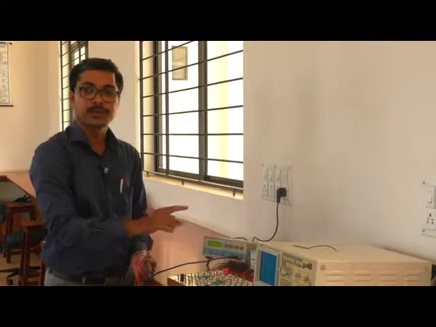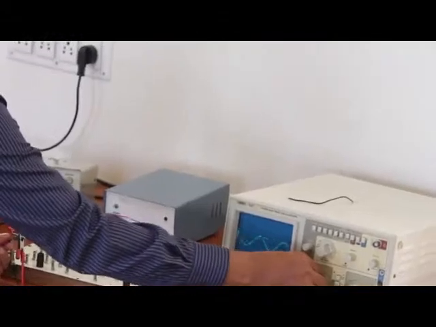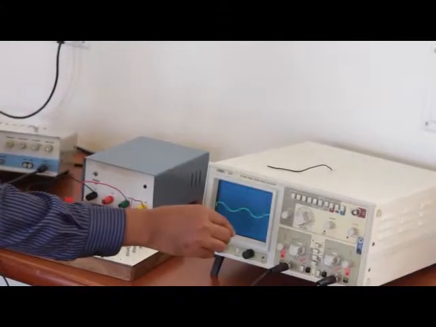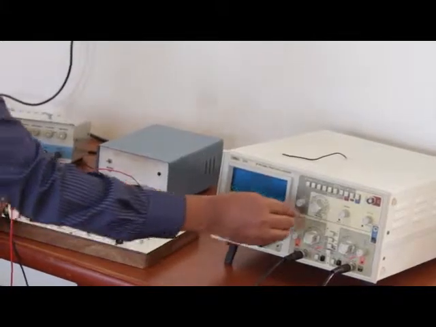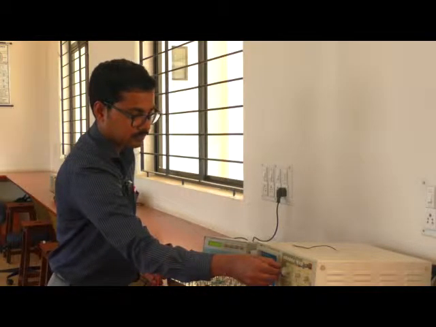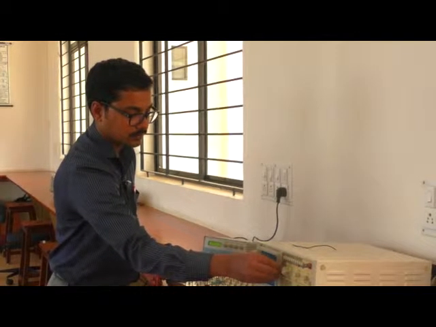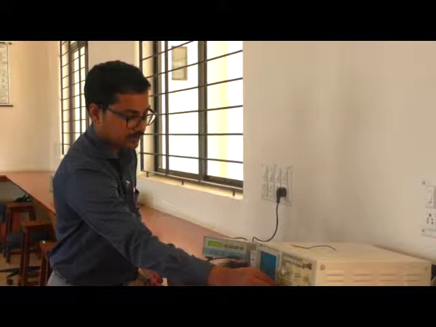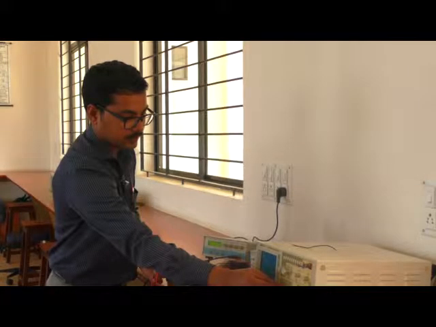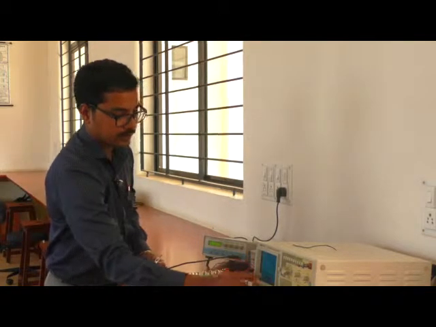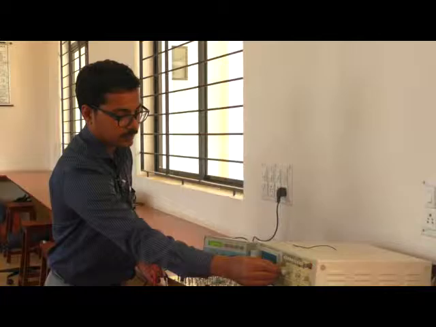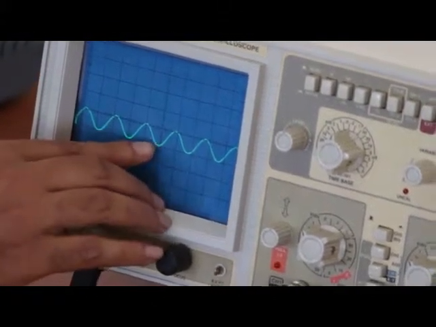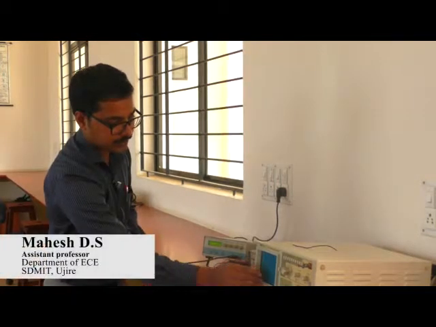I am just observing the voltage now. So to observe the voltage, I will set it to 1 volt per division so that I can multiply it very easily with the divisions. See here, if you observe here, the total voltage from this division to this division is 1.